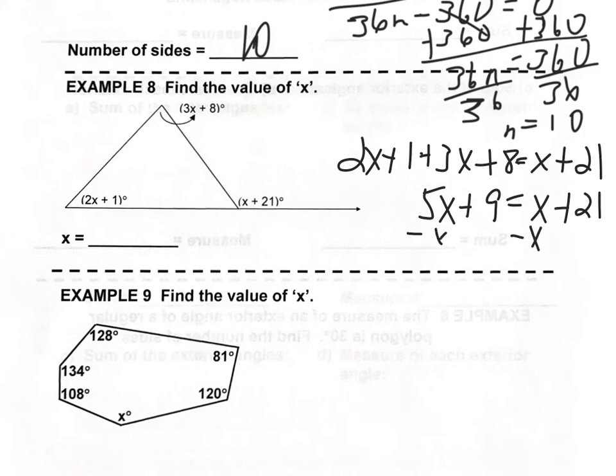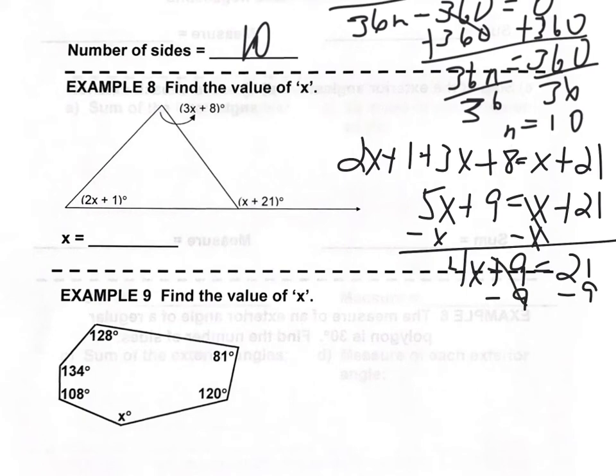Subtract x, so 4x plus 9 equals 21. Subtract 9, so 4x equals 12. Divide by 4. So x equals 3.